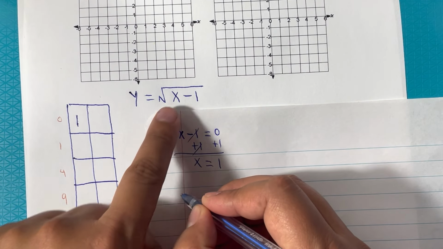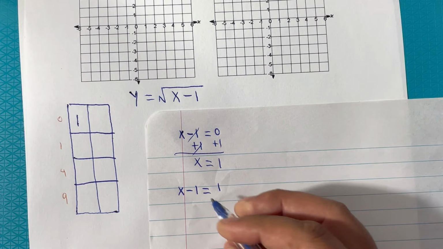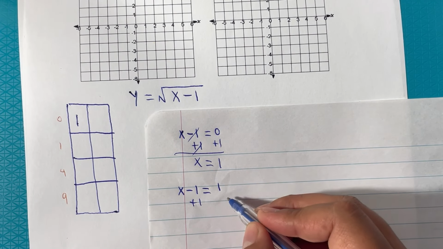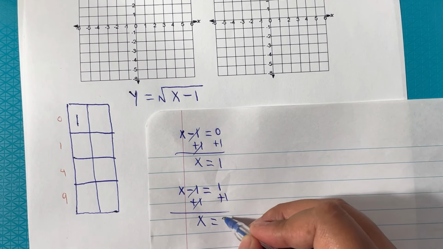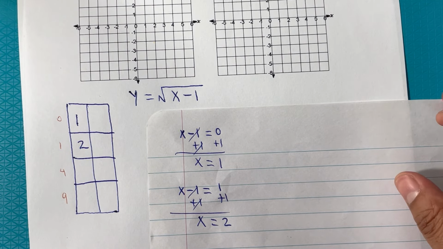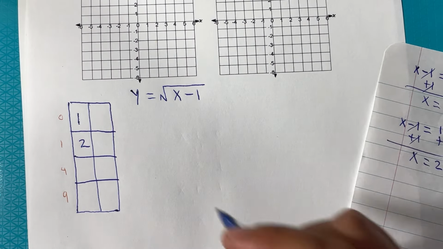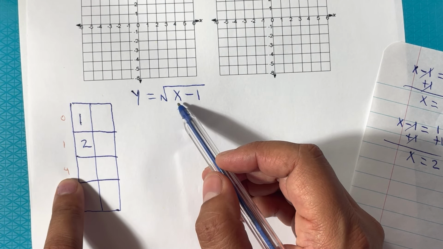For the next one, again, get x minus 1 equals the number that you need. And here, if we're subtracting 1, we add 1. And x needs to be 2 to make it a 1. Or you can just look, what do I need to make it a 4?